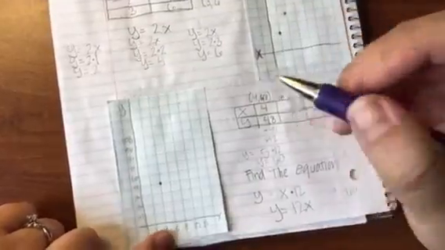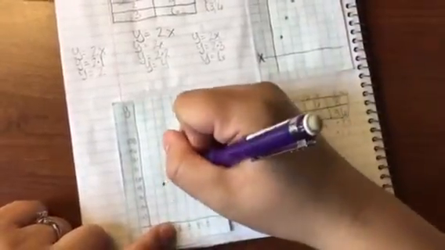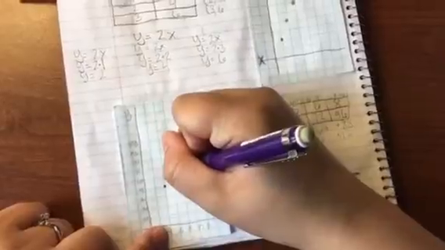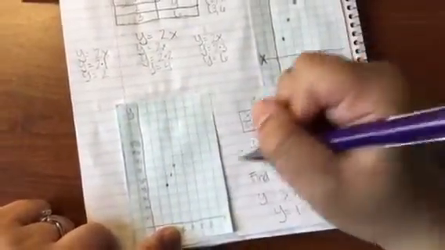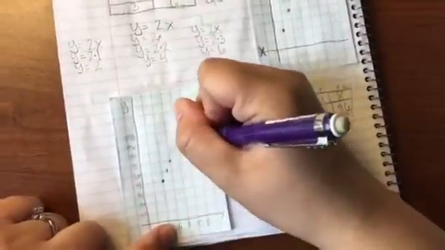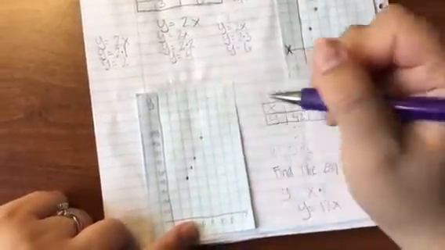So I'm going to go over to 5, and then up to 60, and then to 6 and 72. Then I'm going to go to 8 and 96.